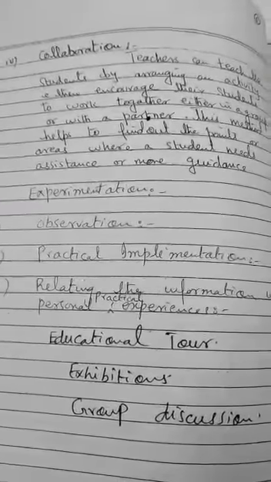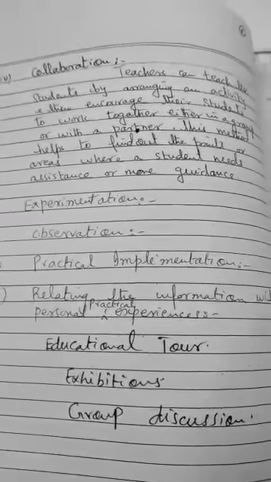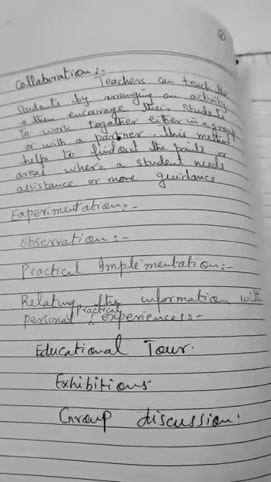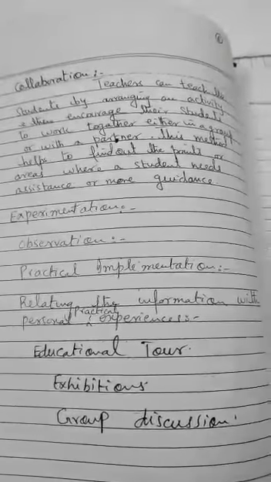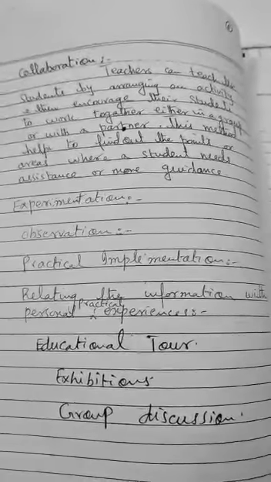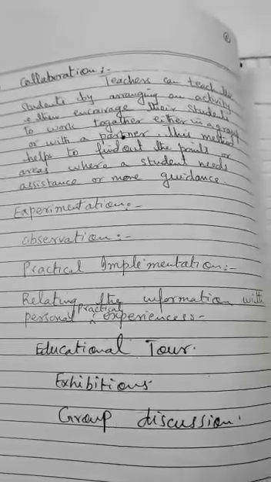The next method is the collaboration method. In this method, we can make a combination of any methods: hands-on and lecture method, demonstration and lecture method, or demonstration, hands-on and lecture method. The collaborated method is more effective and more successful.